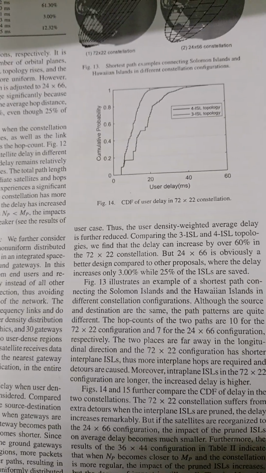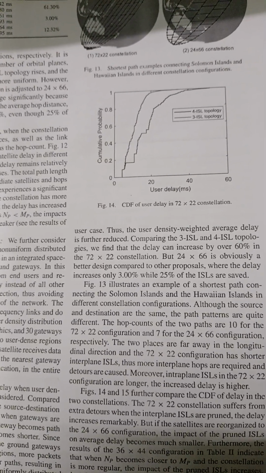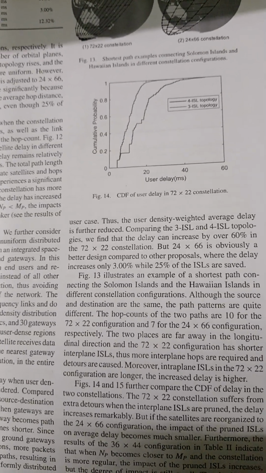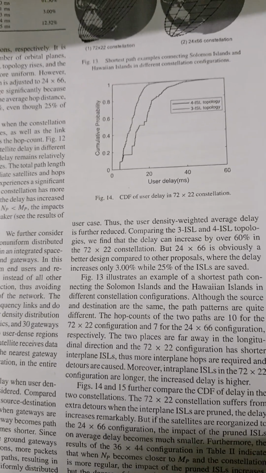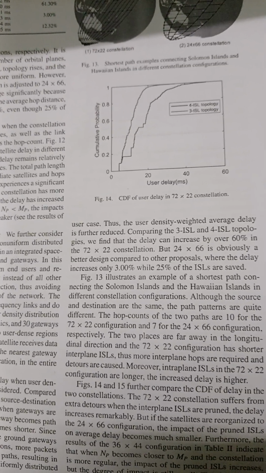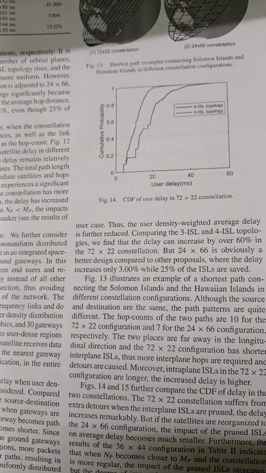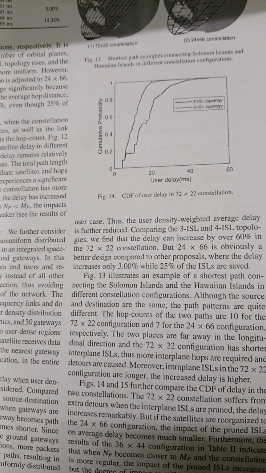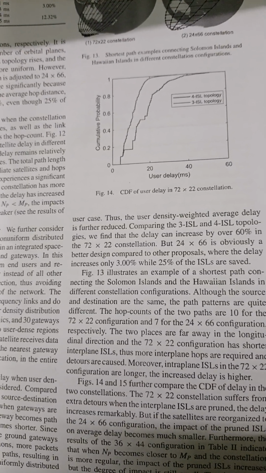Figure 13 illustrates an example of a shortest path connecting the Solomon Island and the Hawaiian Island in different constellation configurations. Although the source and destination are the same, the path patterns are quite different.